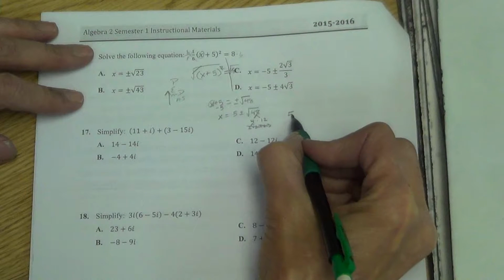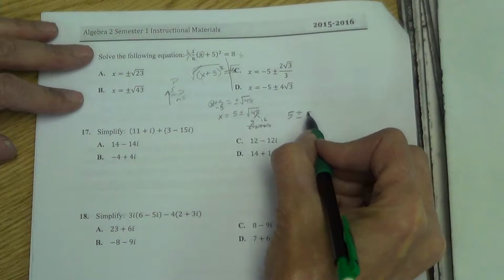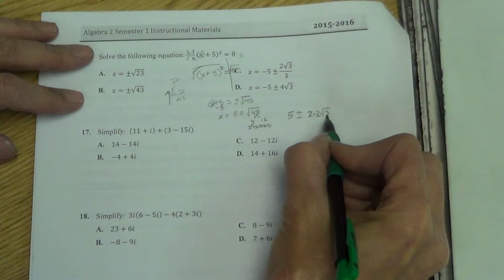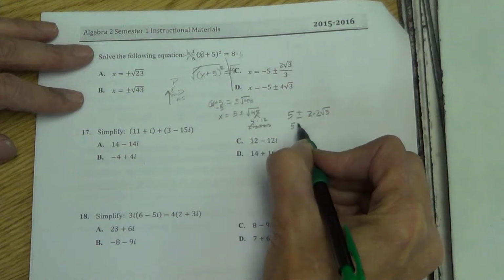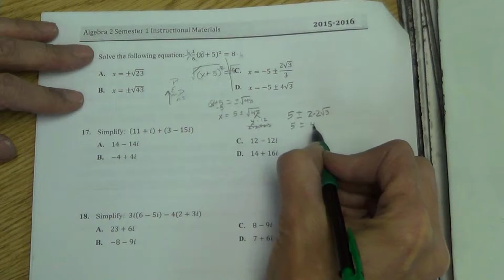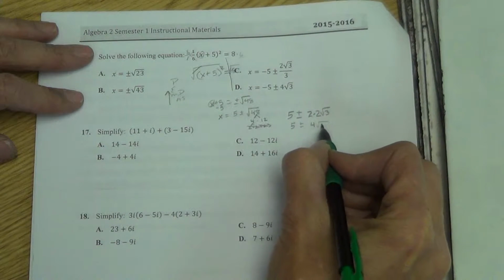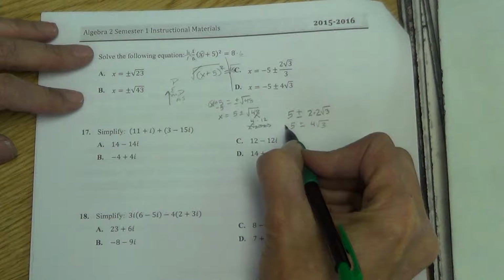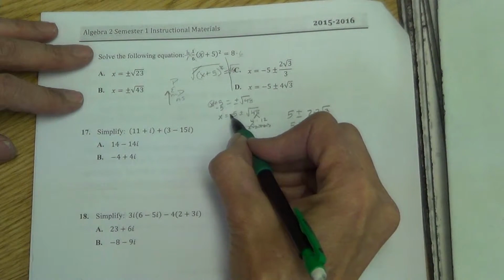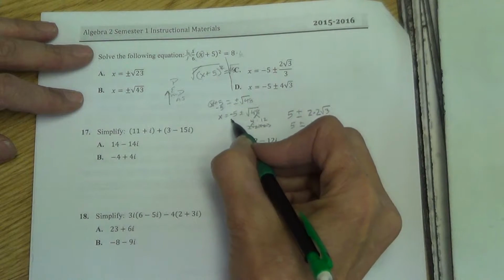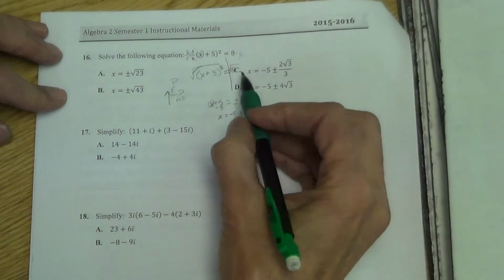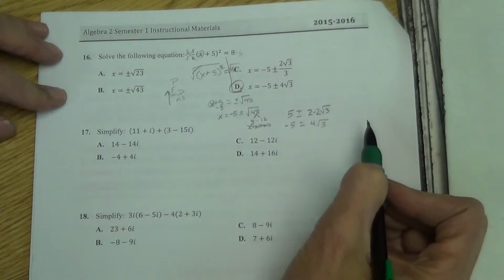We would have 5 plus or minus 2 times 2 radical 3, which is 5 plus or minus 4 radical 3. And let's see, that was a negative 5. I apologize. We subtracted 5 right there, so it's a negative 5 plus or minus 4 radical 3. So we get that answer.